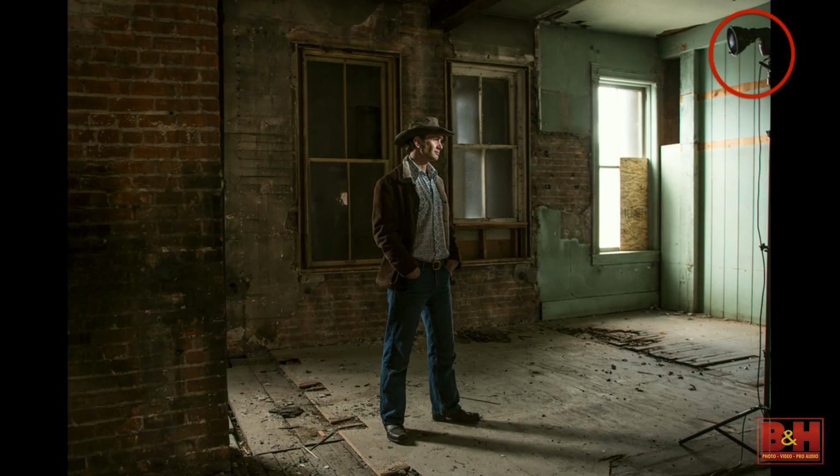Here's a set shot, and you can see the speed light in the upper right-hand corner. I'm not talking too much today about modifiers. I'm happy to answer questions at the end about specific modifiers. And if you go to the B&H channel and just put my name in, you'll find quite a number of presentations where I go deep into what my favorite modifiers are.